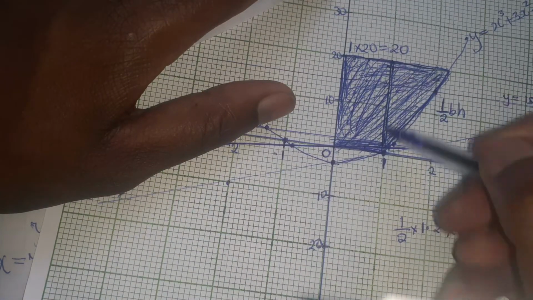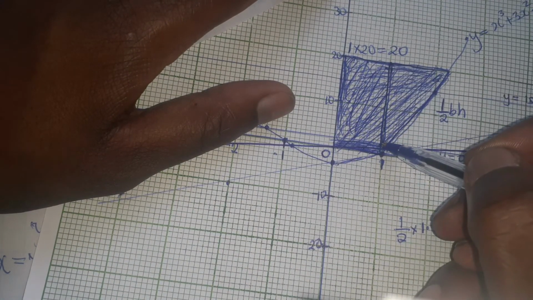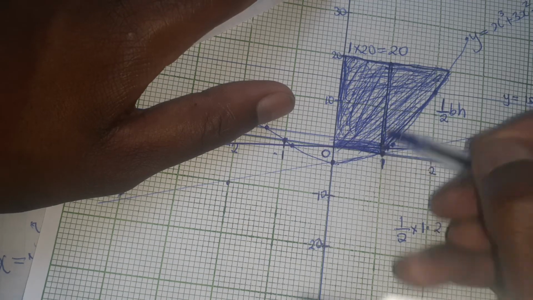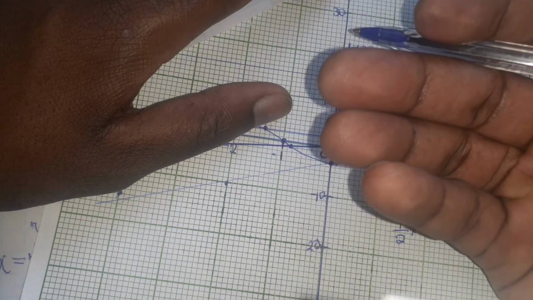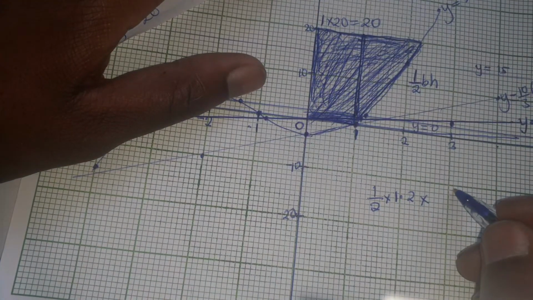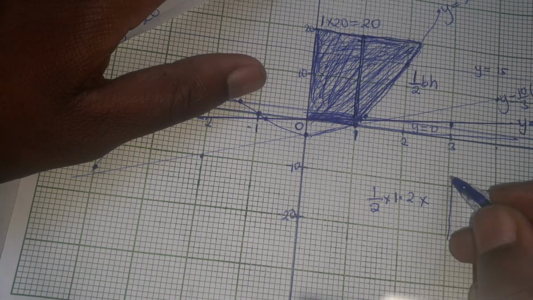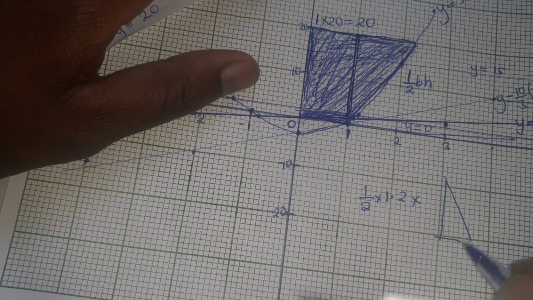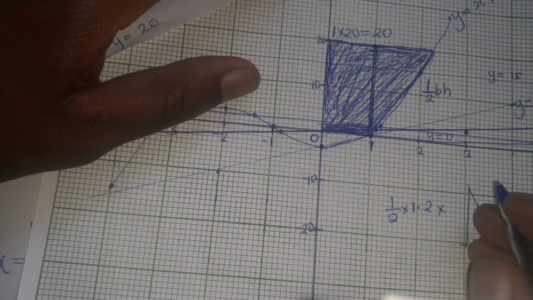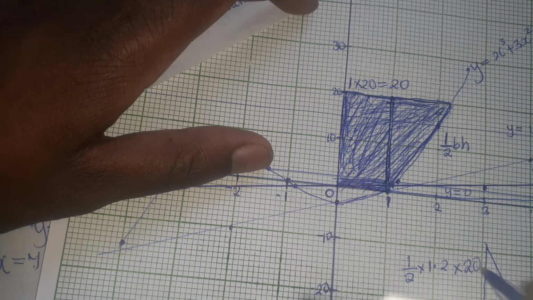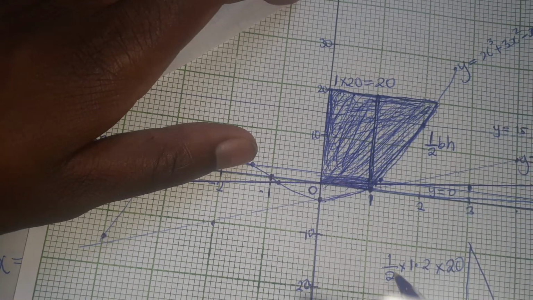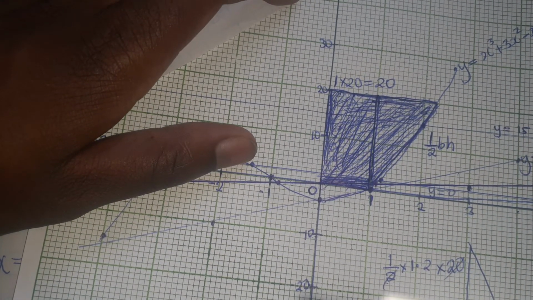Then what is the height? Take note, the height is this one, from this point up to that. That's the height. If you want, you can flip it, and you are going to have the triangle like this. So the height now is what? 20. From this point up to this is 20.